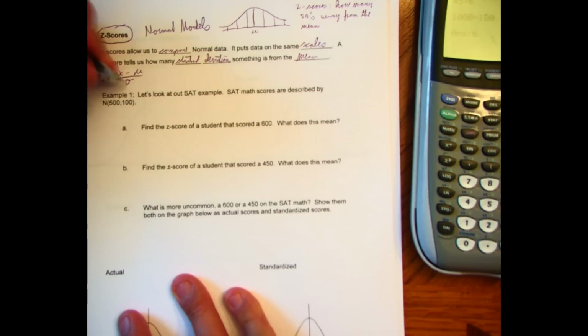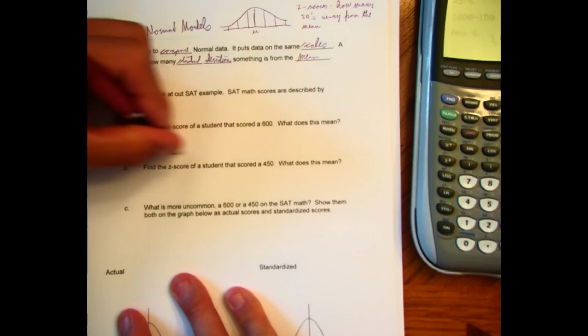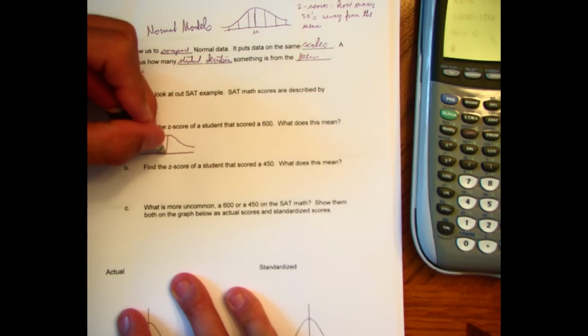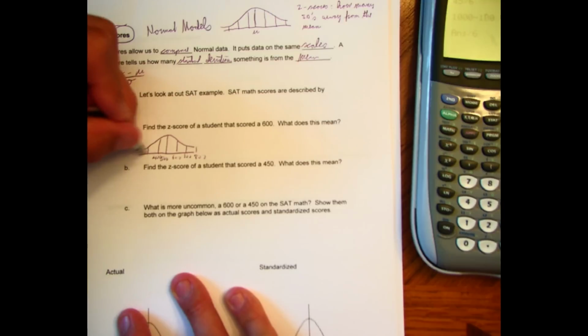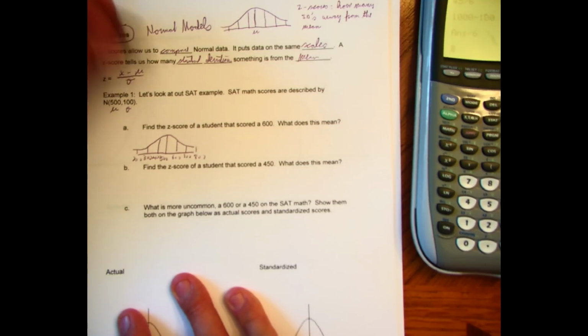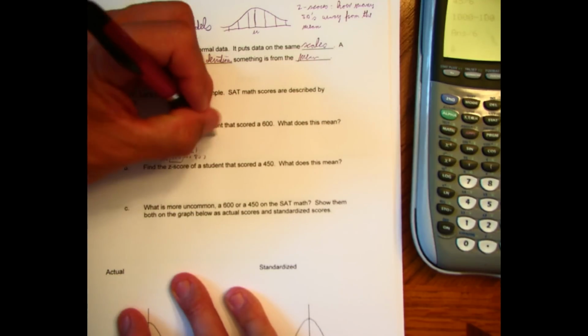So we have a SAT math score. 500 is mu and 100 is the standard deviation. Well, what's a z-score of 600? 600 is 100 points above the mean, and 100 points above the mean is one standard deviation above the mean. Let's just draw the SAT math: 500, 600, 700, 800, 400, 300, 200. So where's 600? It's right there. The person scored one standard deviation above the mean. That's what a z-score is.